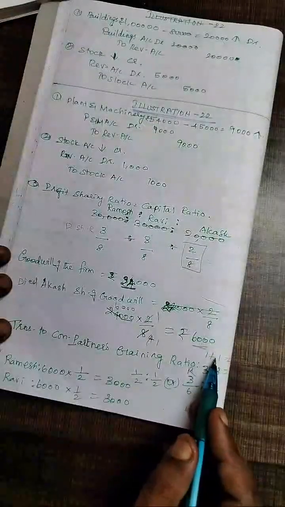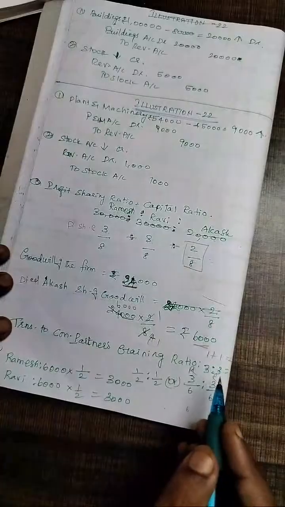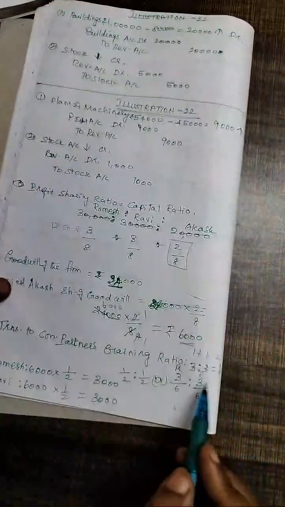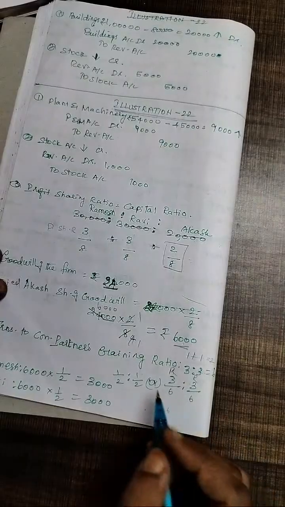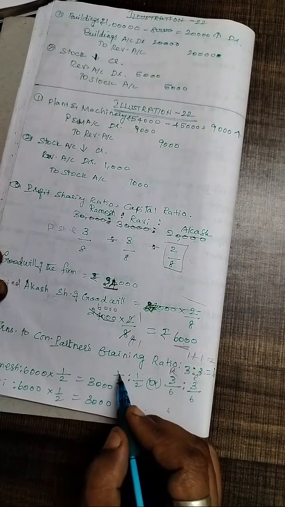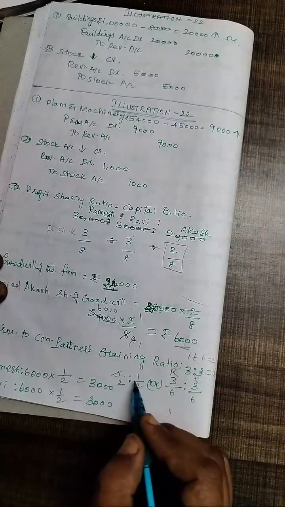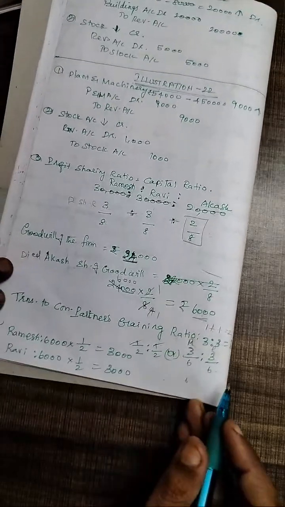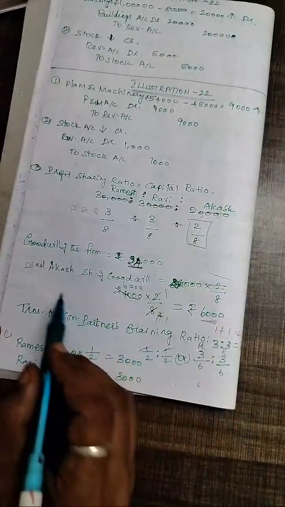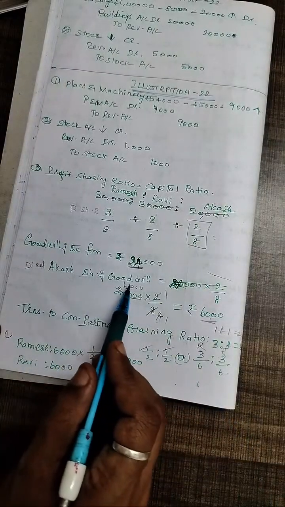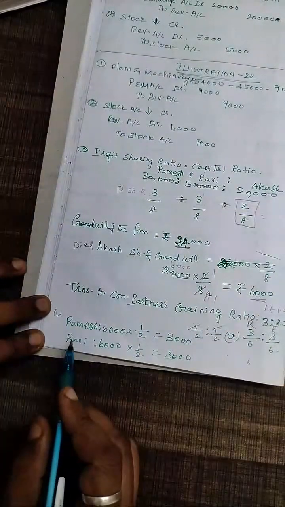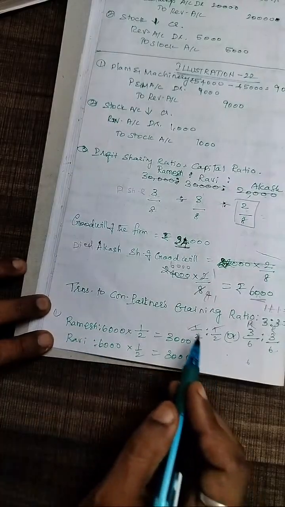In the denominator you enter the sum of the ratio, so 1/2, 1/2. Otherwise you can take the actual old ratio for the continuing partners Ramesh and Ravi, which is 3:3, so 3/6, 3/6. You can enter the gaining ratio for Ramesh and Ravi as 1/2, 1/2 or 3/6, 3/6, whichever you like. The deceased partner Akash's goodwill value of 6,000 rupees will be transferred to the continuing partners' capital accounts in their gaining ratio 1/2, 1/2.